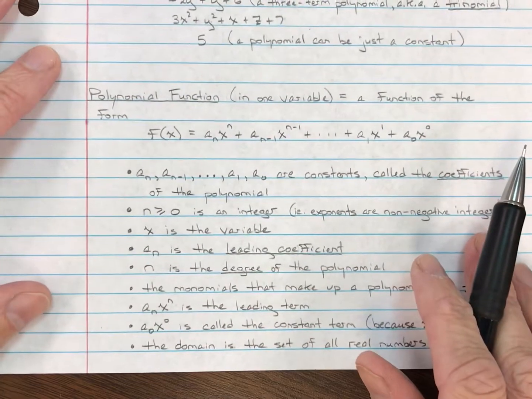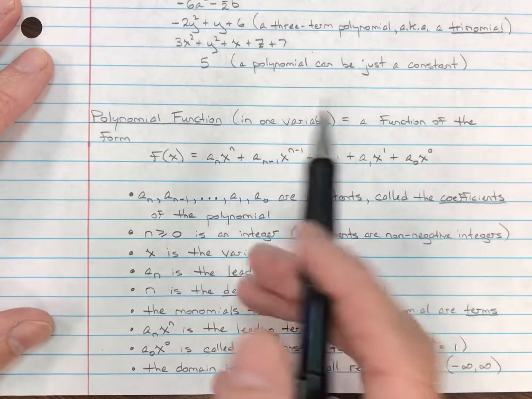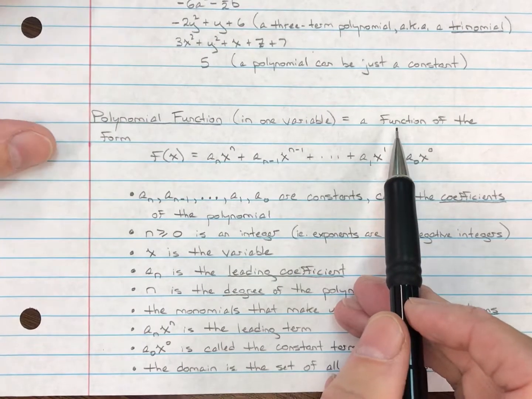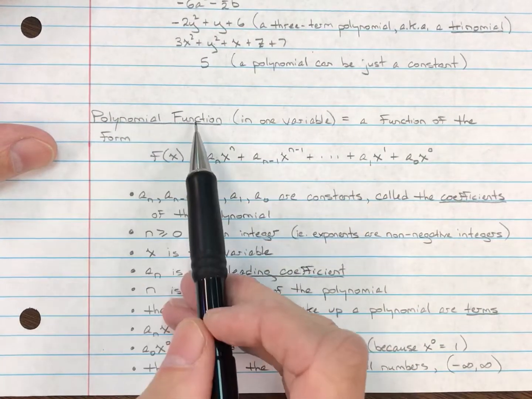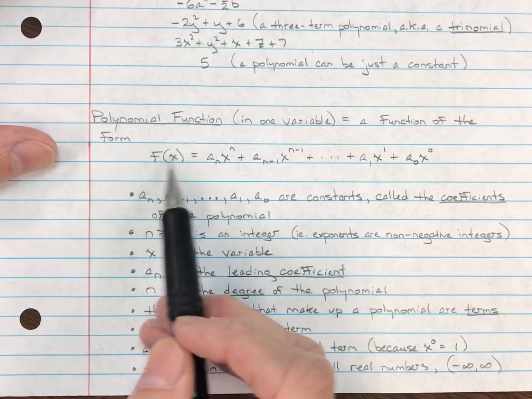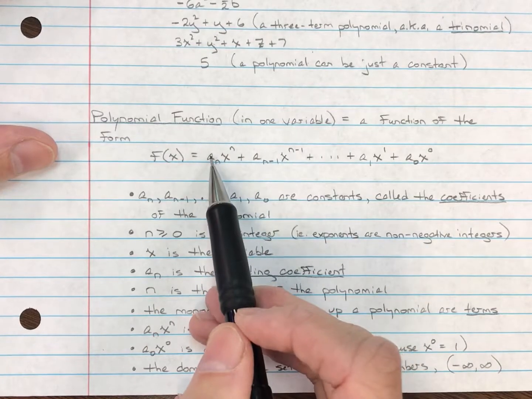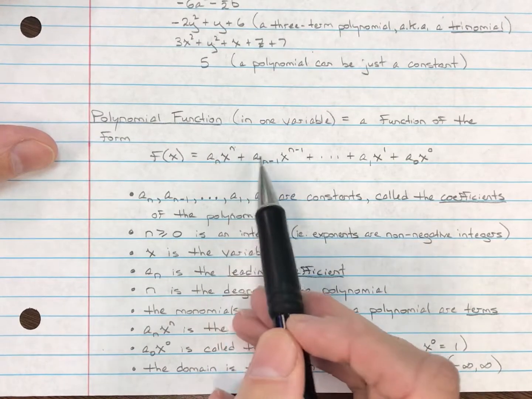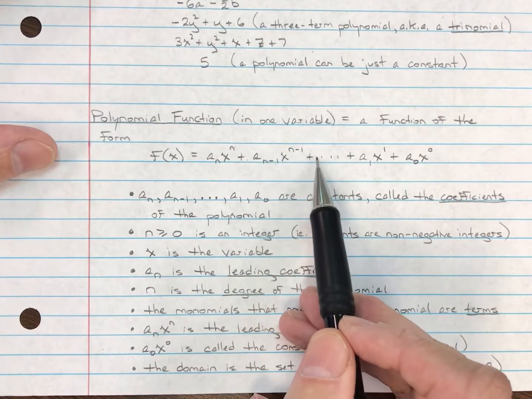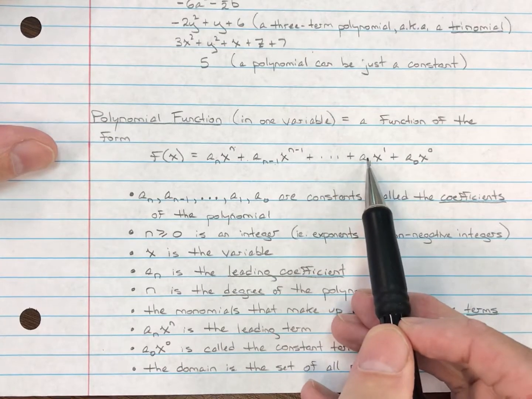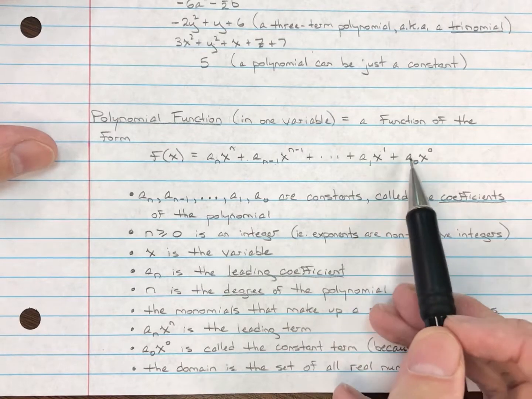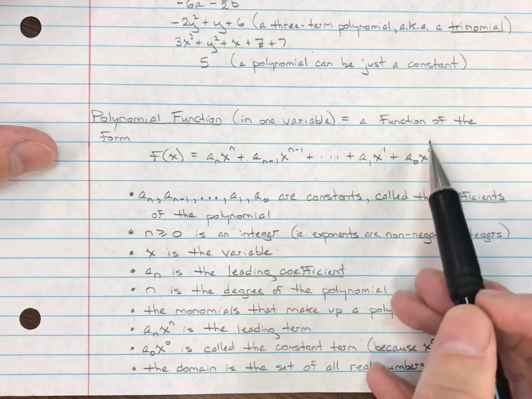Okay, a polynomial function in one variable. We're going to focus the vast majority of our time right here. So a polynomial function in one variable is a function of the form f of x, that's our function, equals a sub n x to the n plus a sub n minus 1 x to the n minus 1, etc., until you get down to a sub 1 x, or x to the first power, and then finally the constant, which I've written as a sub 0 x to the 0.